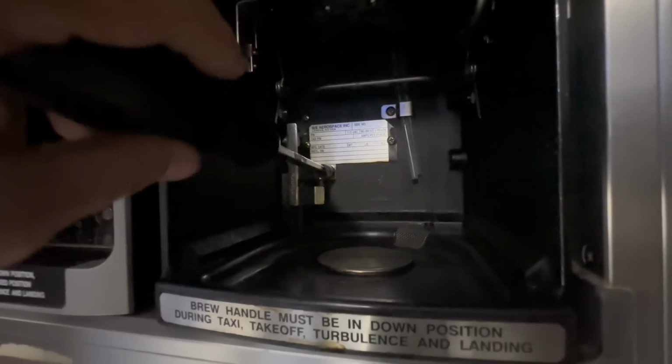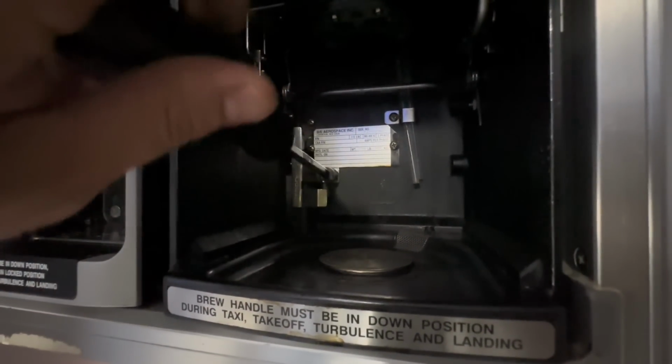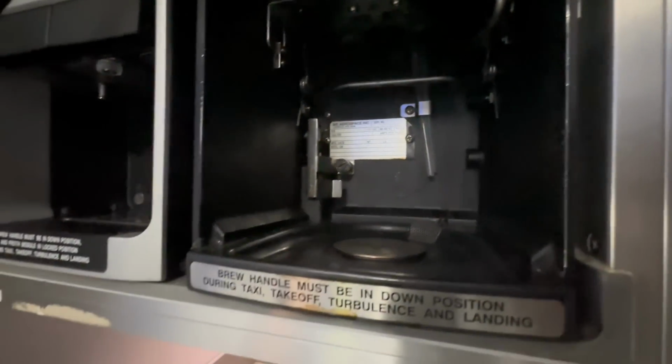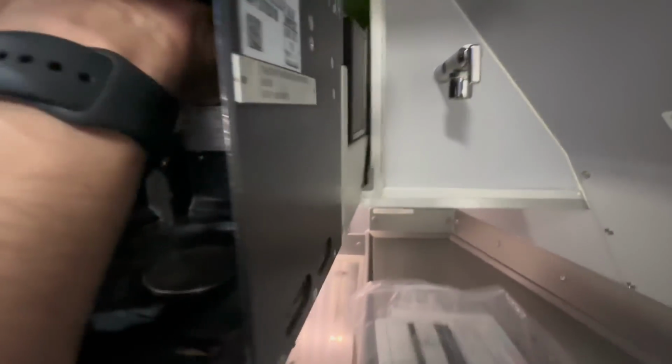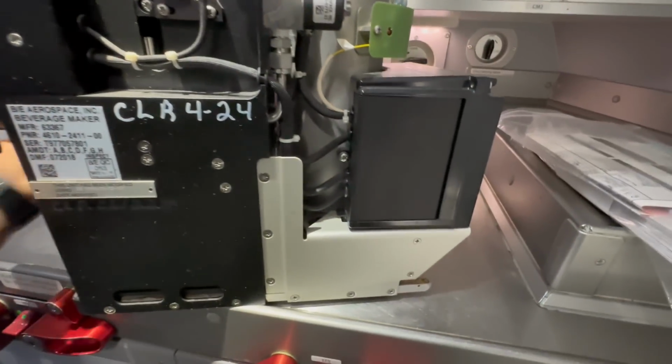Even the vendors that we send them back to can't repair them fast enough and bring them back to us. At one point, we almost ran out of coffee makers, but luckily we had one in stock, so I pulled this one and got a new one. But once again, that's a super easy change.